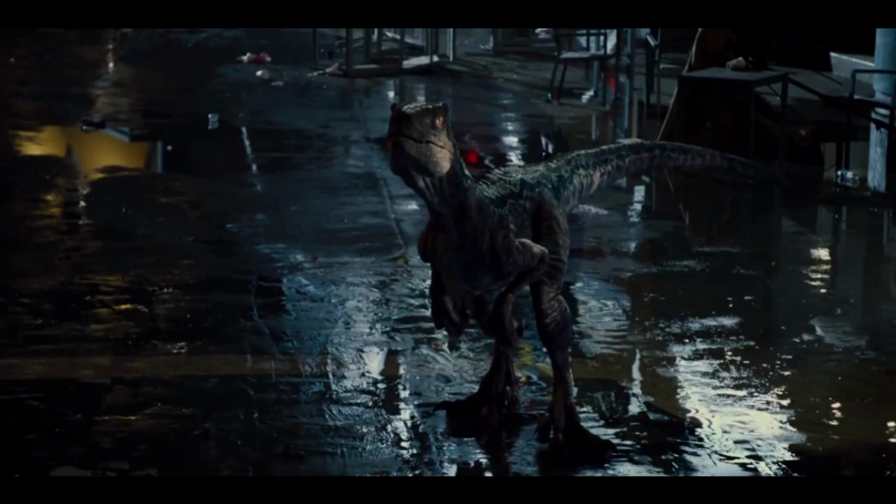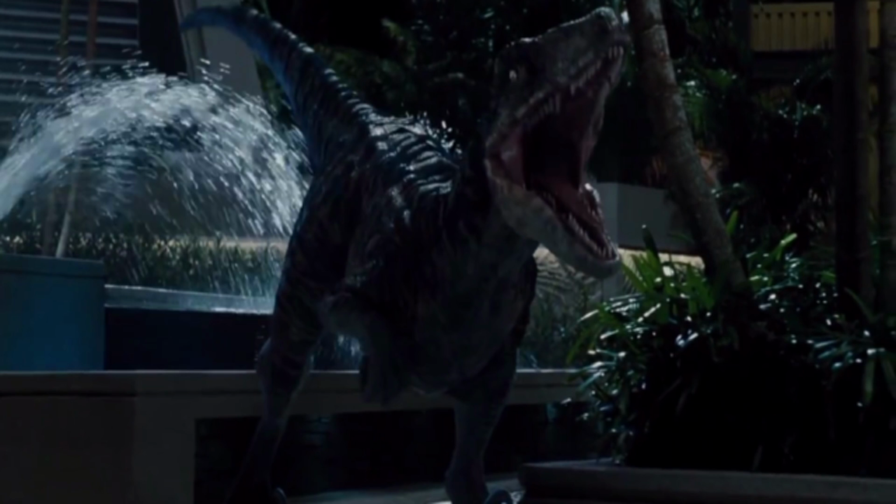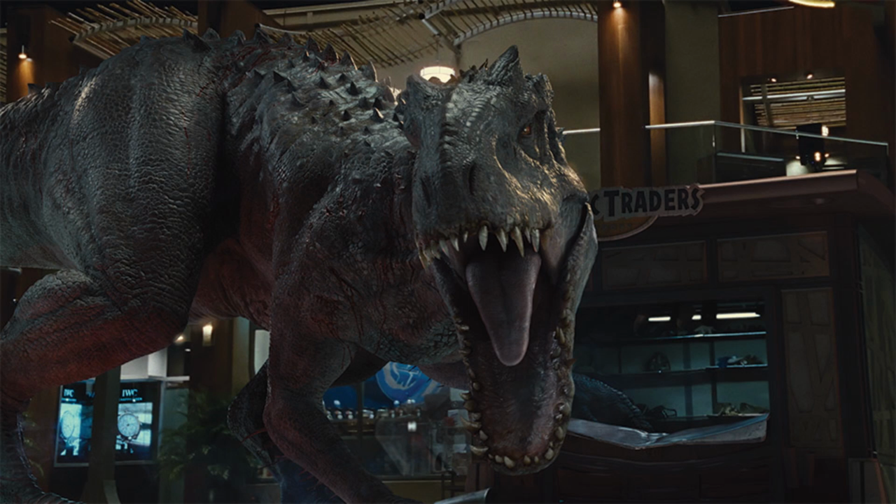Blue, the leader, refuses, and the hybrid slaps her away. The other 2 raptors attack the Indominus Rex, who kills them easily. Realizing that the raptors weren't going to be of much help, the younger of Claire's nephews tells his aunt that they need more teeth.